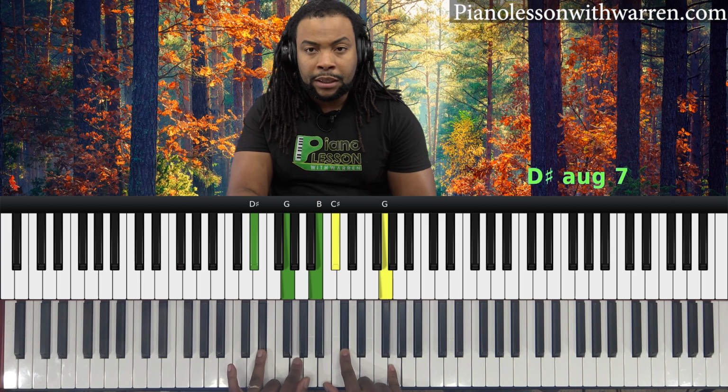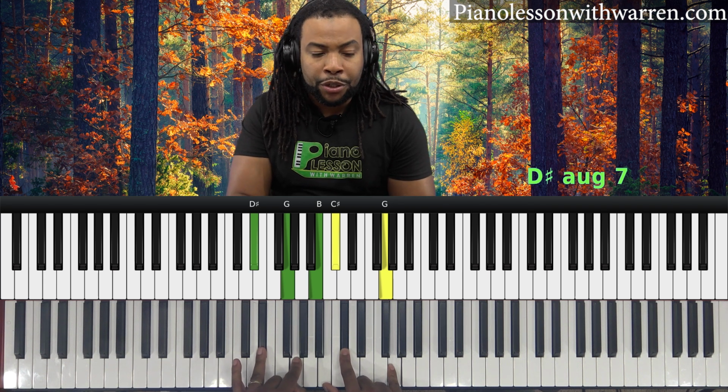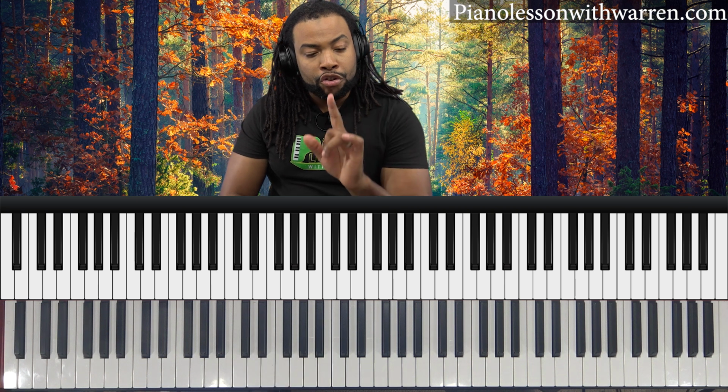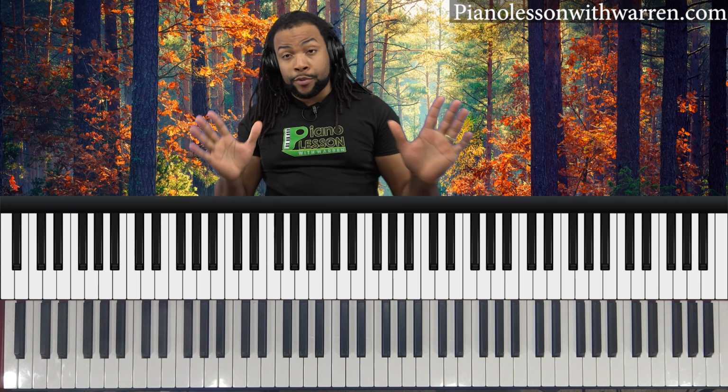Now this E flat, what is this E flat in relationship to the key of G? Well, it's not, for one. It's the tritone substitution of A. Oh, I'm slipping down some deep rabbit hole right now.